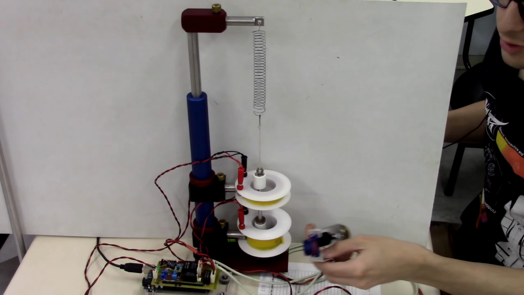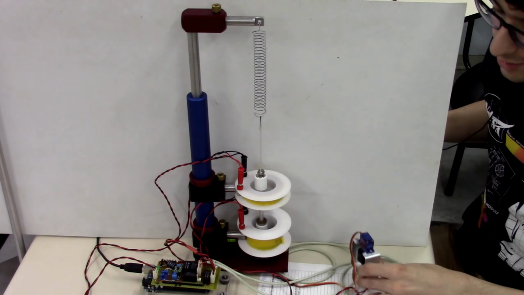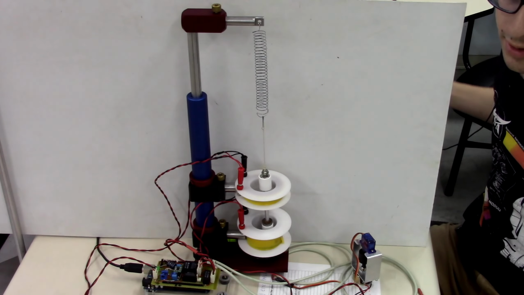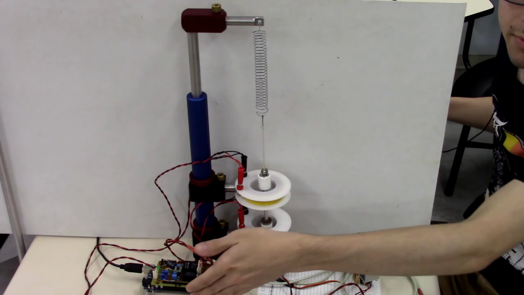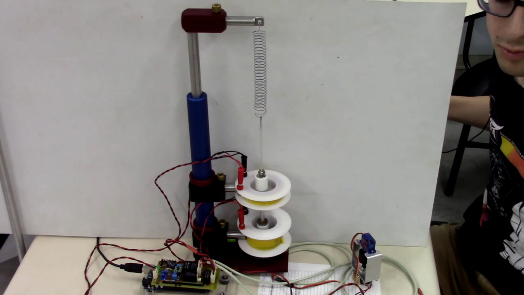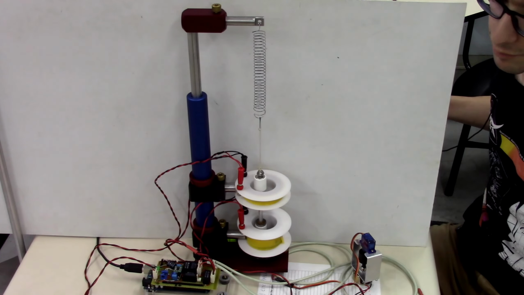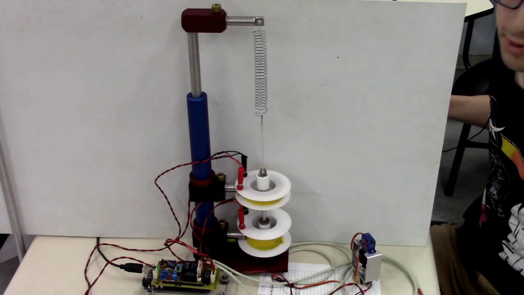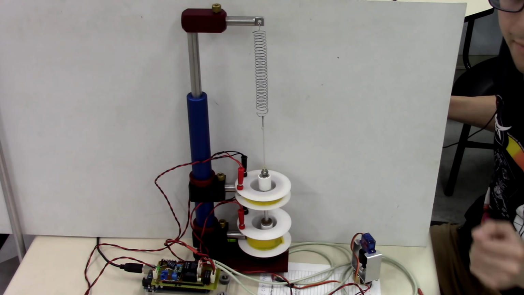And here we have a potentiometer attached to the servo, so we can change the damping factor of this damping coil. It is connected to the computer, so we can see all the plots in Excel program and control it using a PLX-DAQ macro in the Excel, which is the interface we are going to use to control the experiment. Let me show you in the computer.